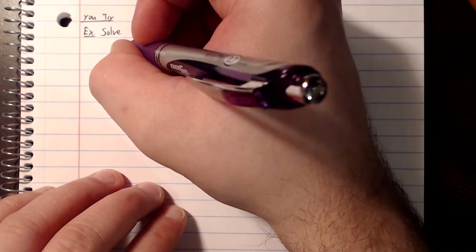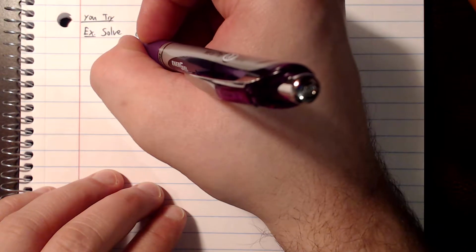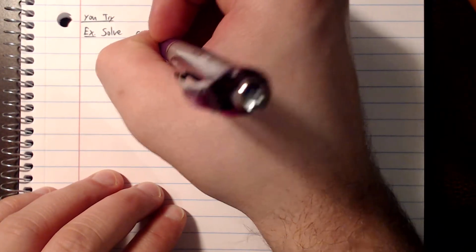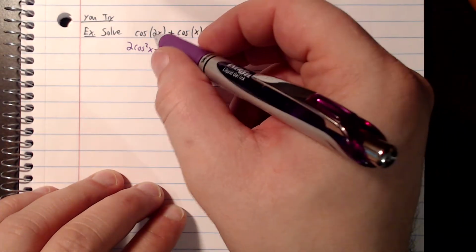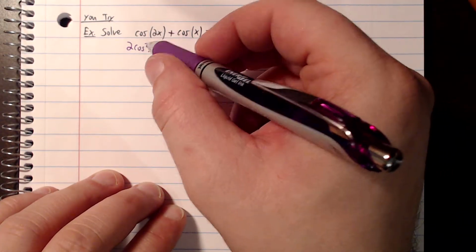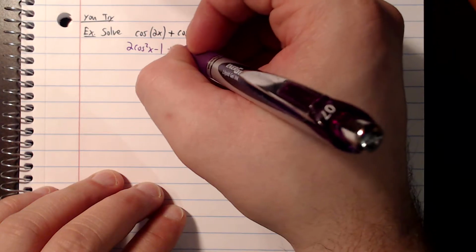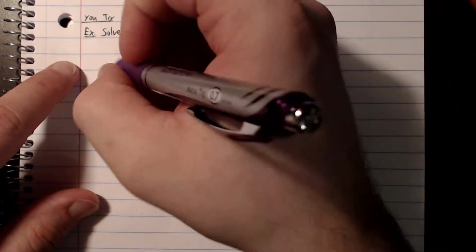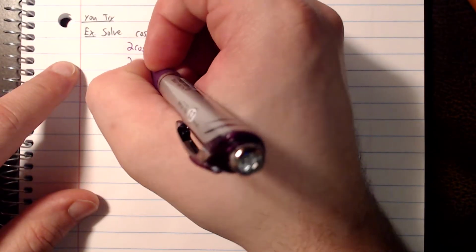So here's what we've got: 2 cosine squared x minus 1. That's what the double angle formula gives us here, and then we still have plus cosine of x equal to 0. Hopefully you noticed that if we were to rearrange this, we'd have a quadratic.